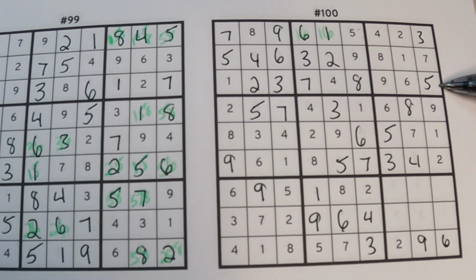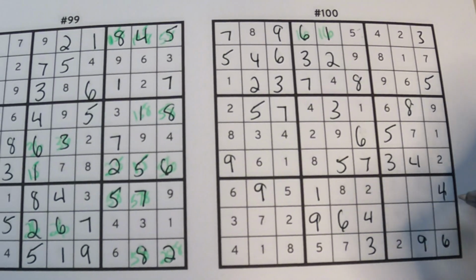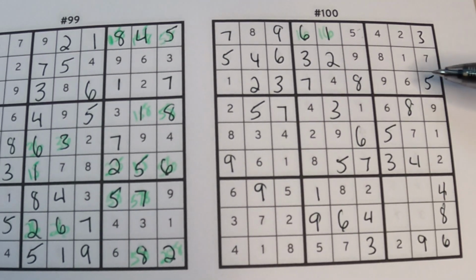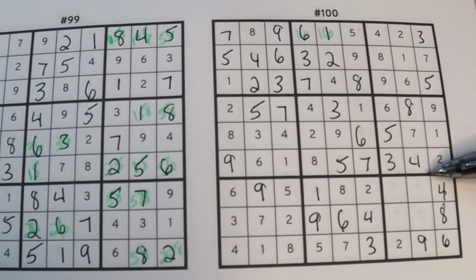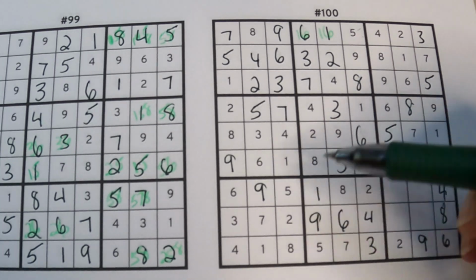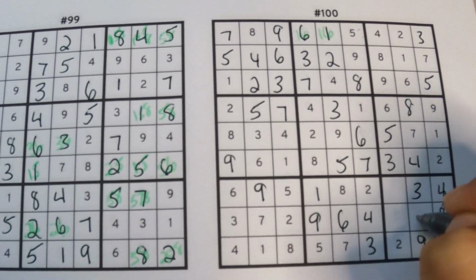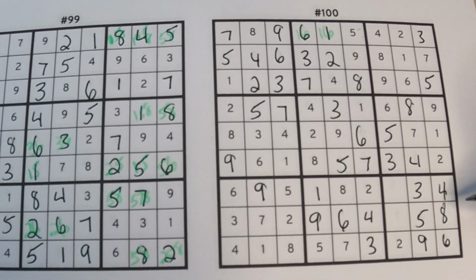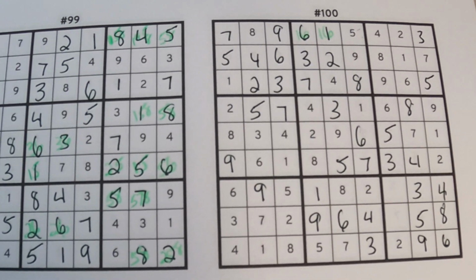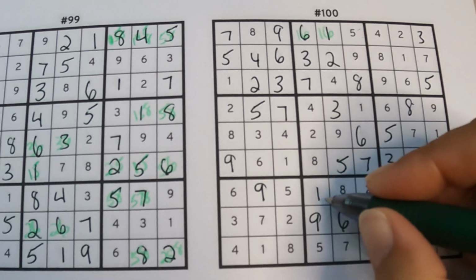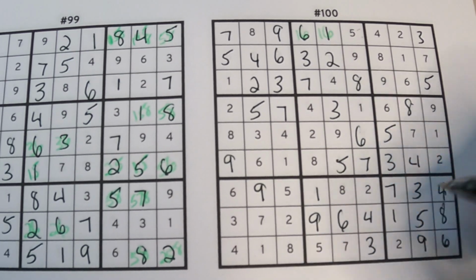For this column, we're missing 4 and 8. We've got an 8 here, so 4, 8. For this column, we're missing 3 and 5. We've got a 5 here, so 3, 5. And to finish out this box, we're missing 1 and 7. We've got a 1 here, so 7 and 1.